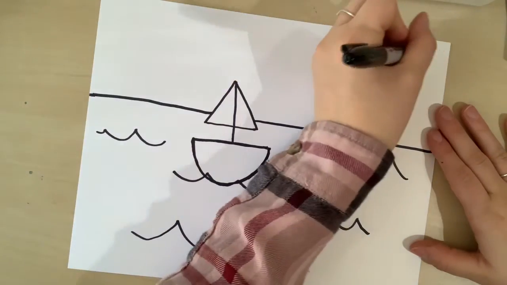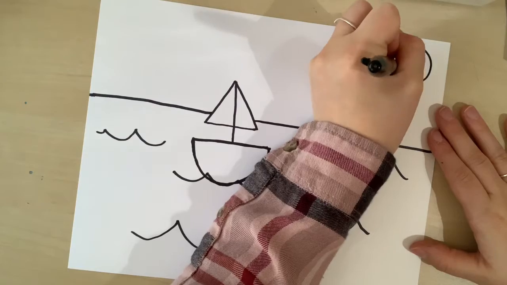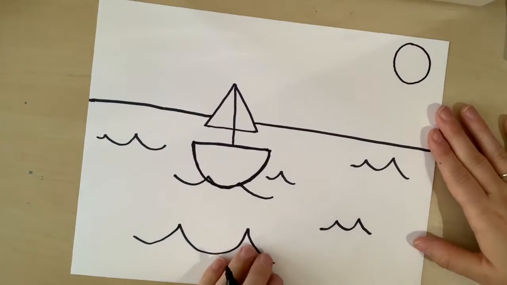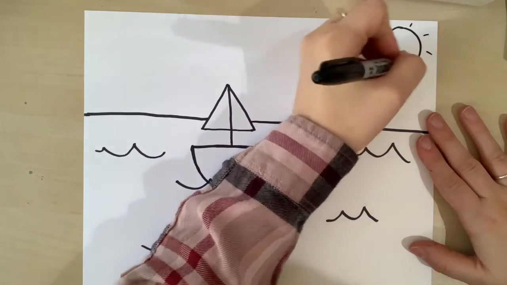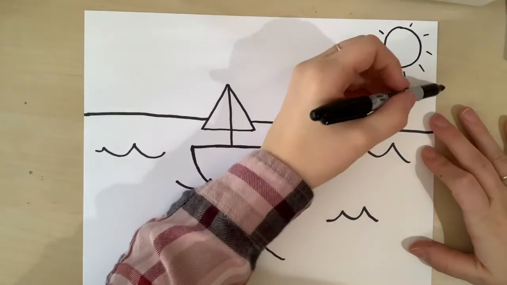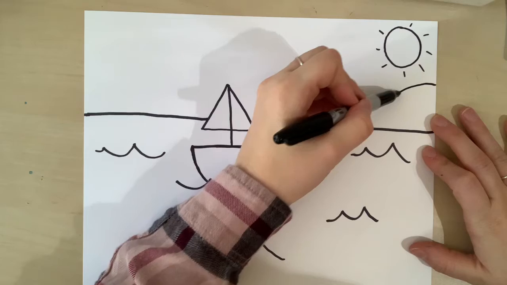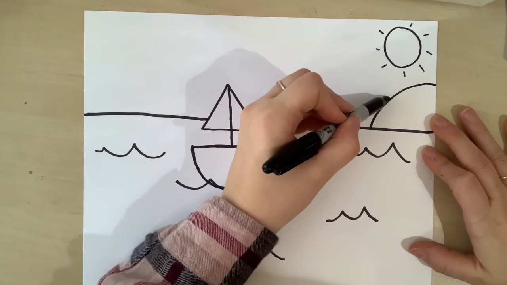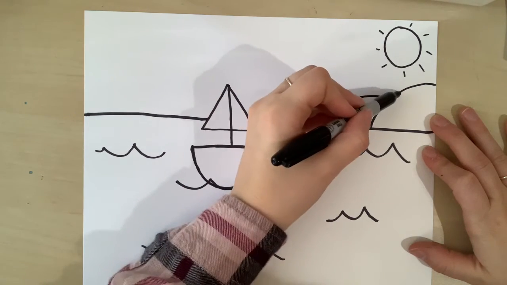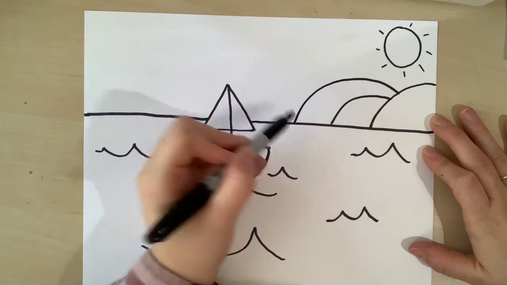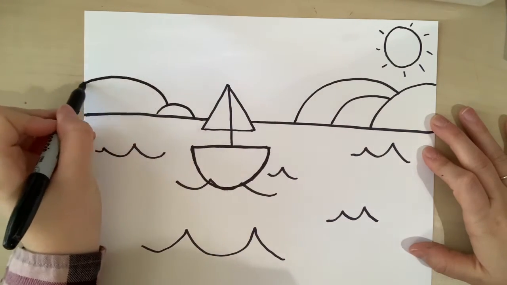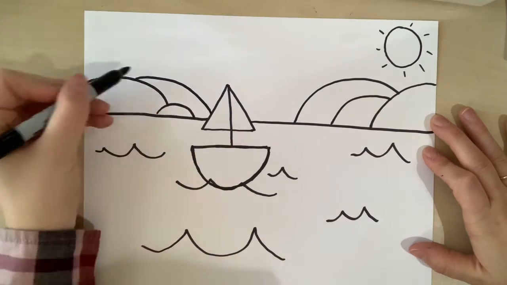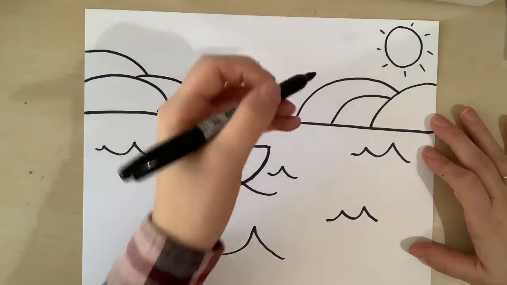And now I'm going to add in the sun. I'll use a full circle instead of a semicircle, so around and closed, and then some little lines coming out to show the rays of the sun. And the last step I'm going to do is creating some semicircles that go behind each other, so just those curved lines, to create some hills in the background, like little islands behind the sailboat.